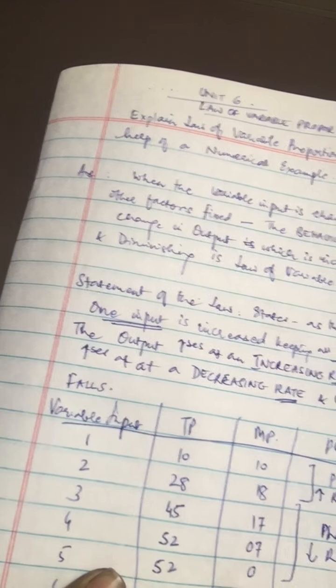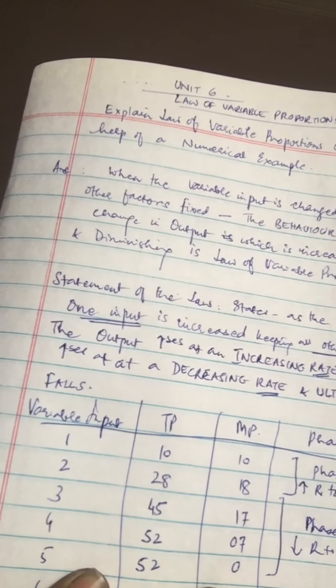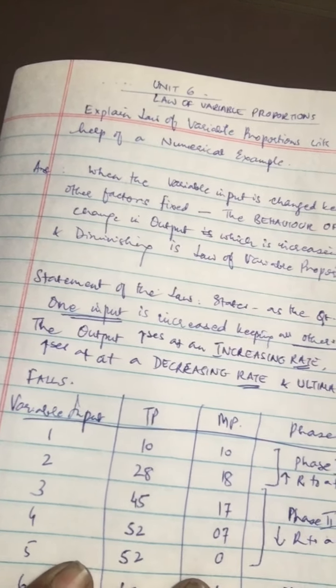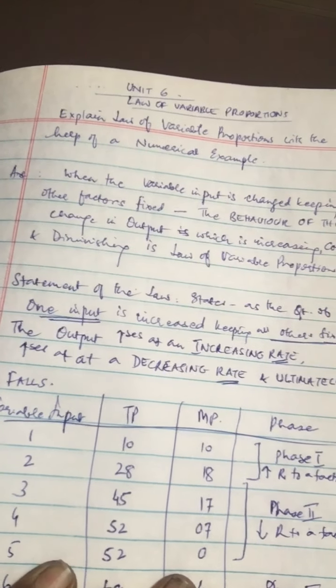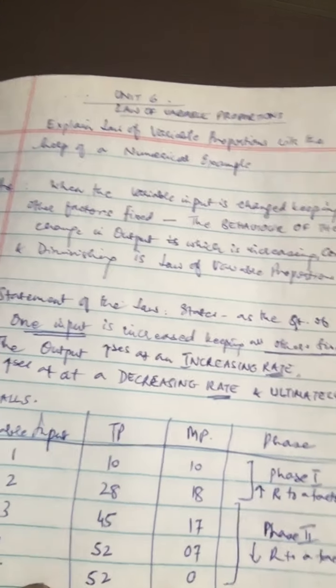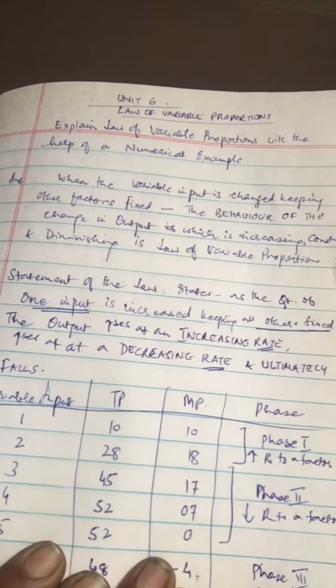If you're talking about causes, we can list three causes. It could be fuller utilization of the fixed factor, division of labor that increases the efficiency, or better coordination between the factors.